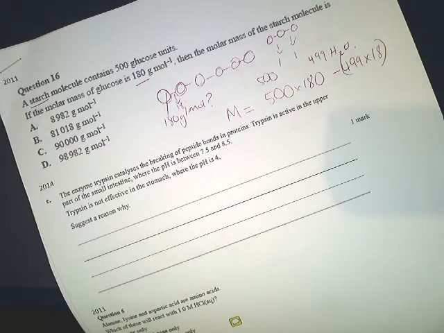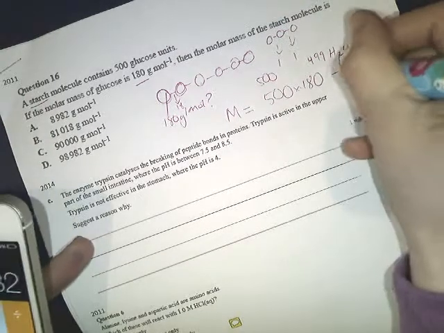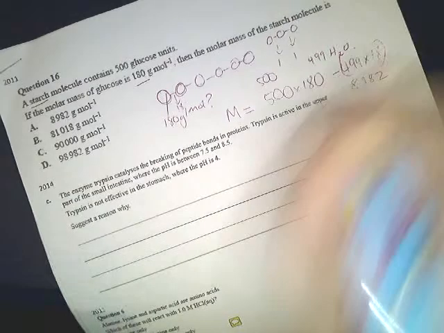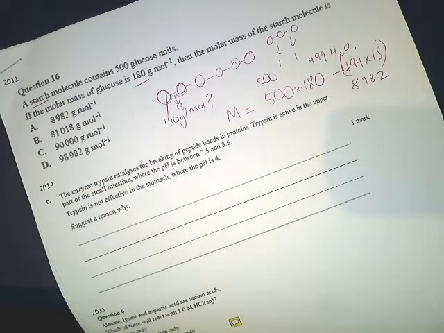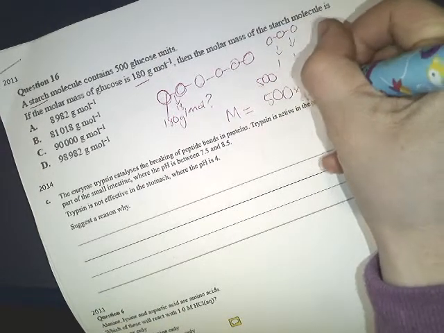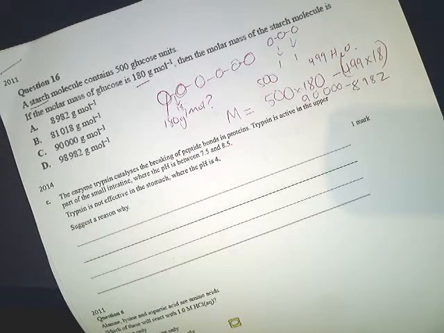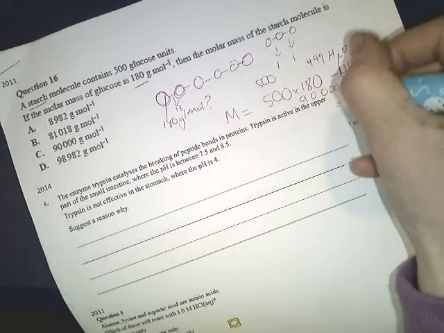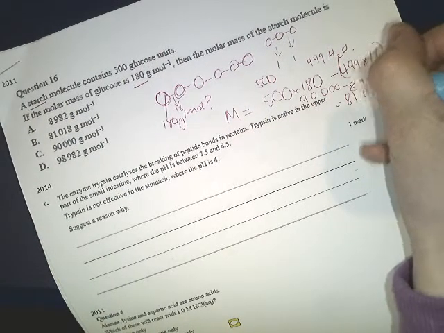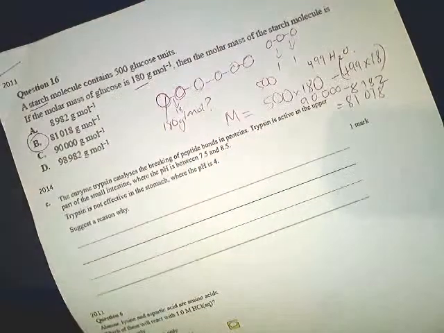So if we just calculate that, it is 8982, and 90,000 minus 8982 equals B. Okay, moving on to question C.